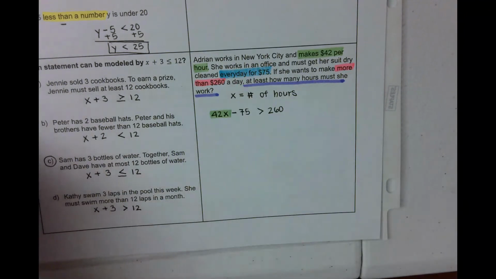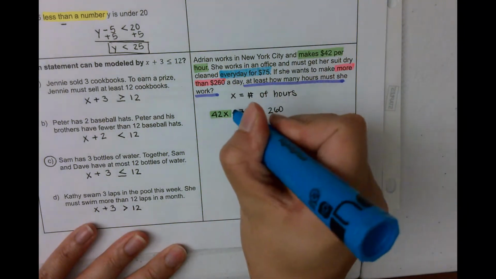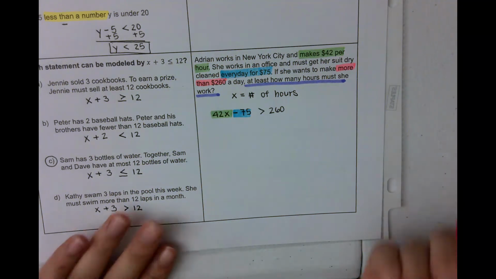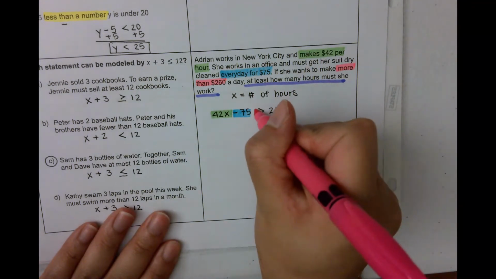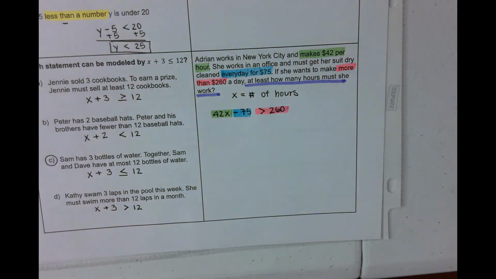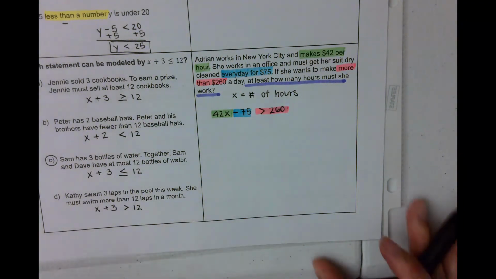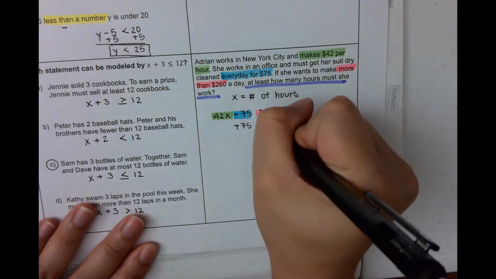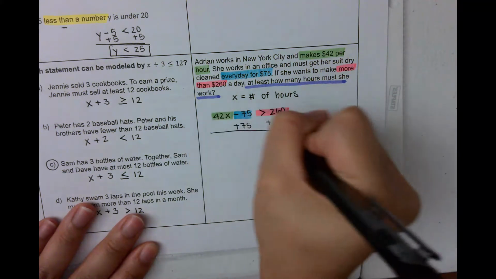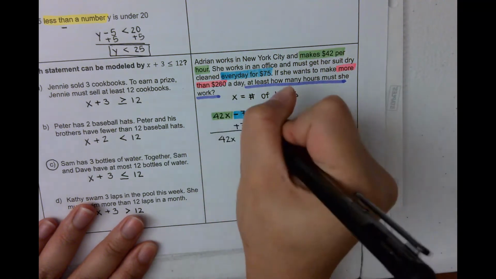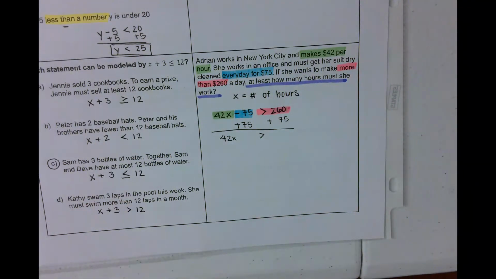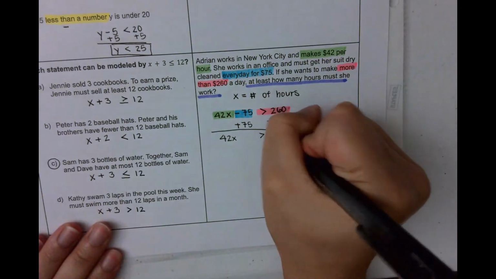She has to spend 75, so that's why it's subtract 75. And then because it's more than 260, we have this. So let's solve. First I'm going to get rid of this minus 75 by adding 75. So we have 42x. Negative 75 plus 75 is 0, so plus 0. That's why it's just 42x. 260 plus 75 gives us 335.